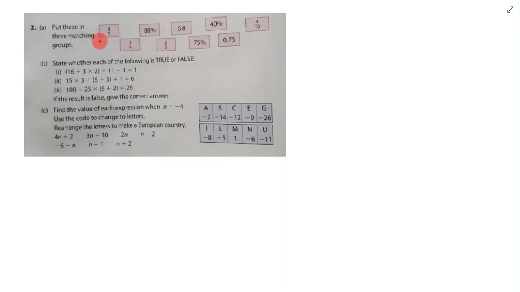Okay, so let's have a look at the following questions. So this one, 2 part A. Put these in 3 matching groups. So what we want to have is 3 groups where we match up, for example, fractions and percentages, or fractions and decimals, or percentages and decimals that are the same.